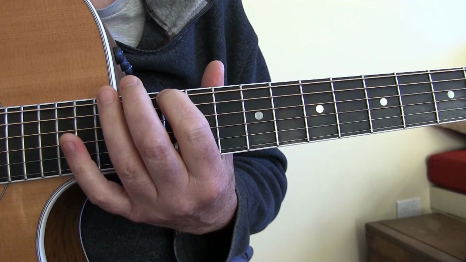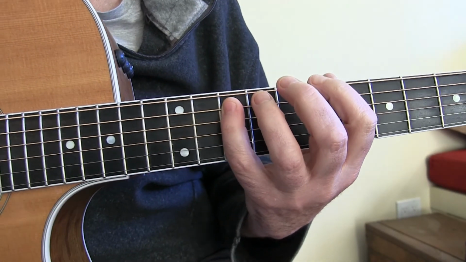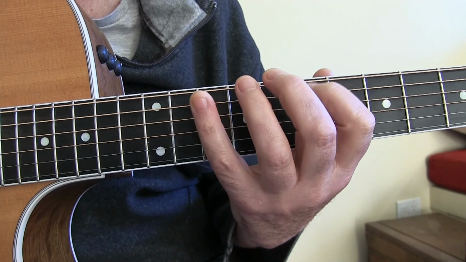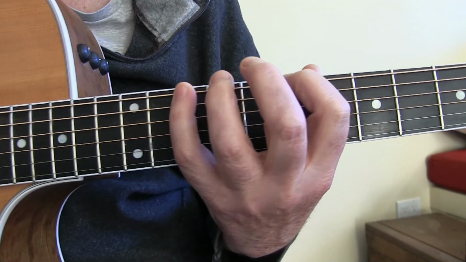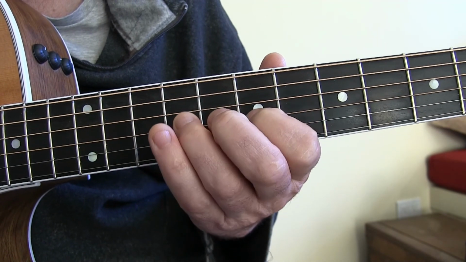Now if we were to do the little playthrough thing that we learned, starting back here on our G root, I'm going to add the 6th string just for variety.